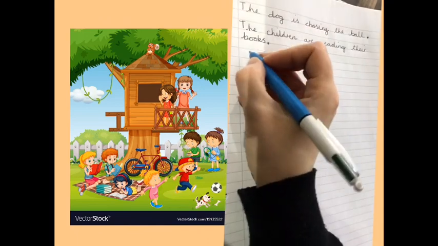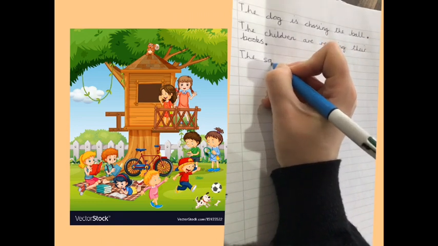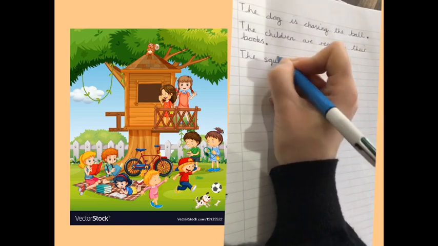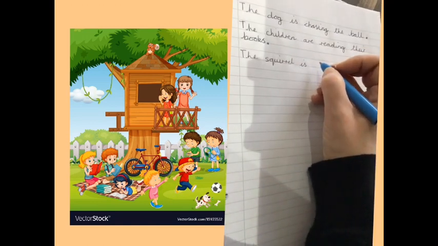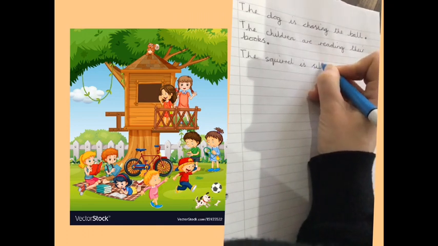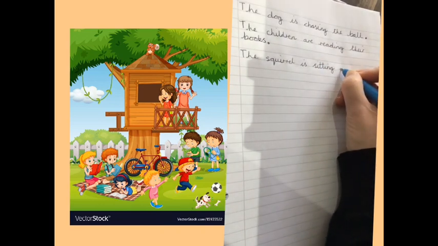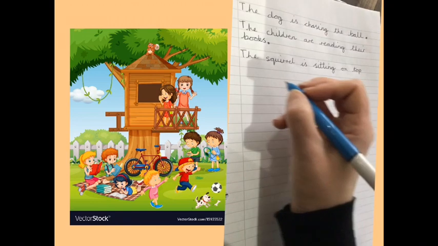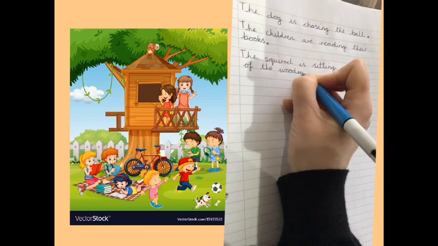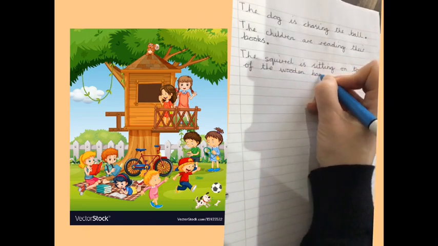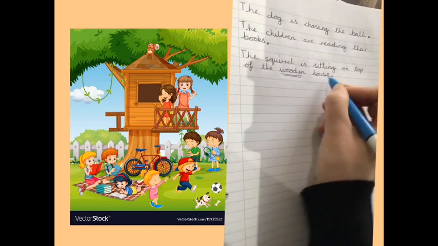And a final example of a sentence we could write, a statement we could write, is the squirrel, what's the L on the end of squirrel, is sitting. Now that's got that short vowel sound in it, hasn't it? So I've got to double up the last consonant first before adding my ing suffix. Is sitting on top of the wooden house. Full stop. And there's another example of an adjective. Good, it's describing the house.